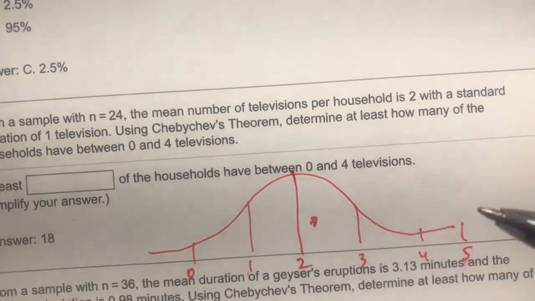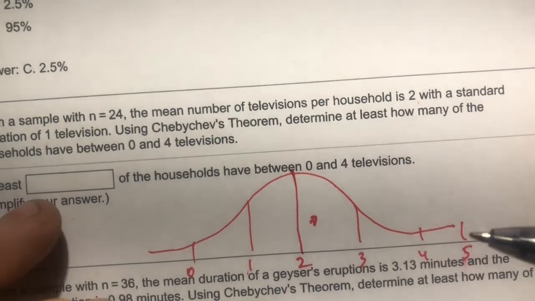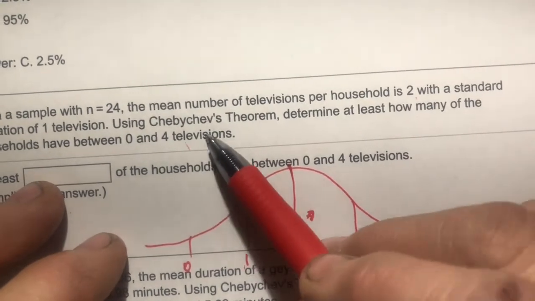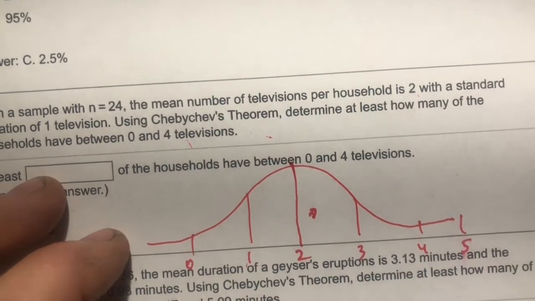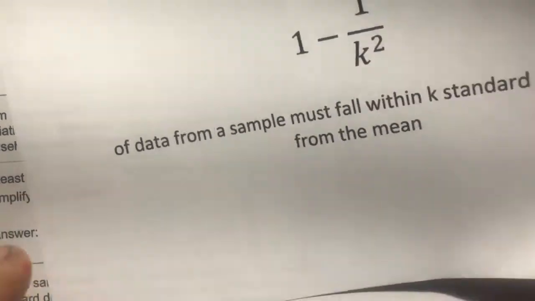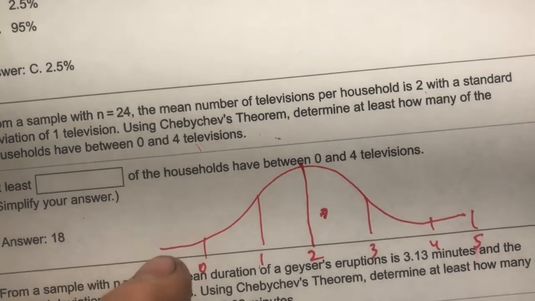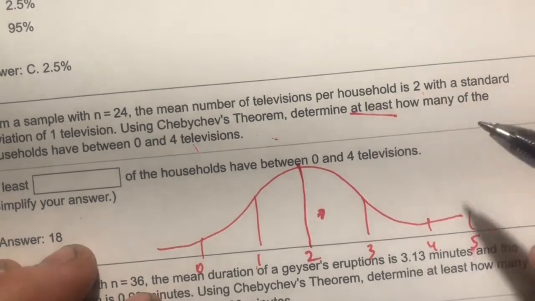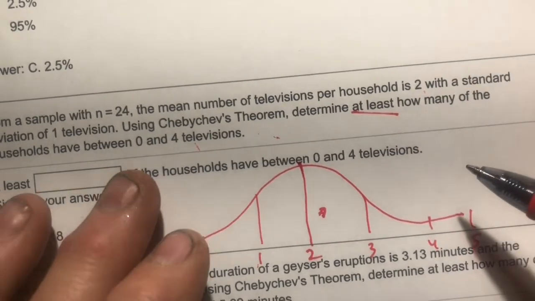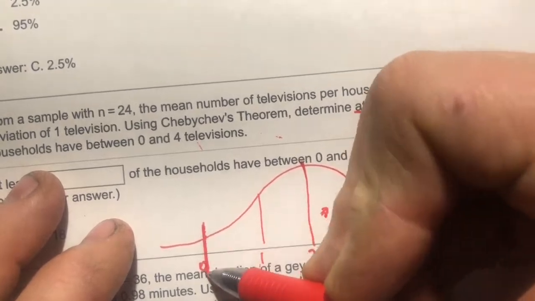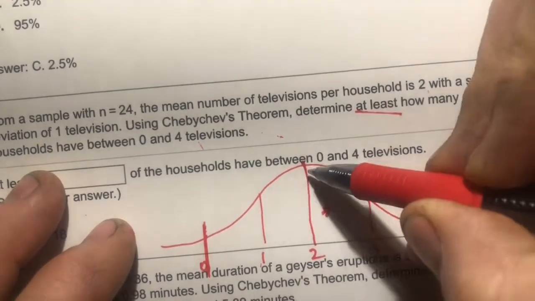Okay, we're not going to put the percents in this time, but what this is saying is, using Chebychev's theorem, which again is this right here, determine at least how many of the households are between 0 and 4. So here's 0, and here's 4. So here's the mean right here.